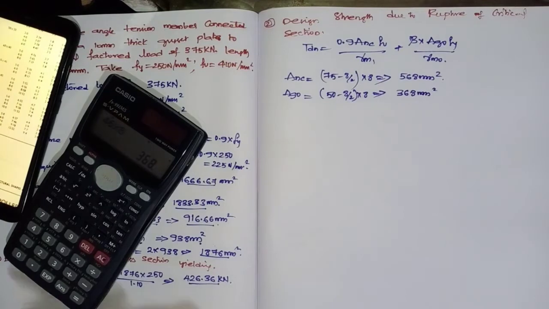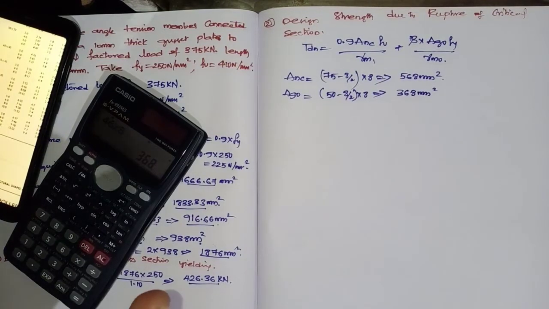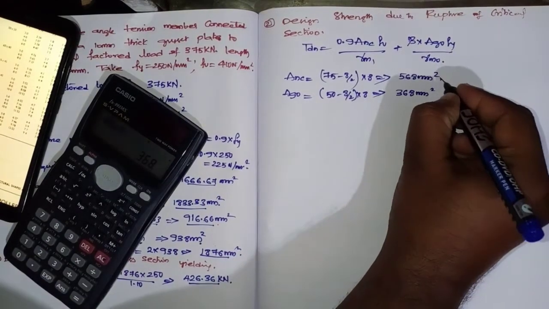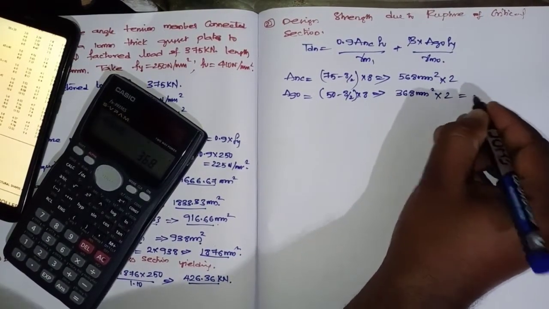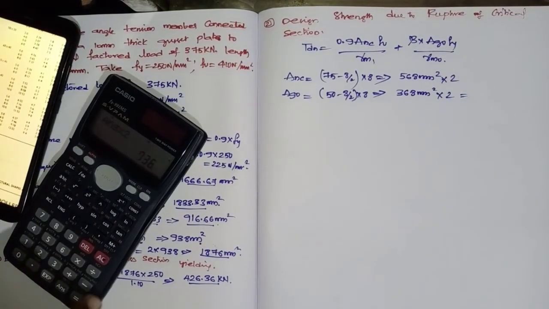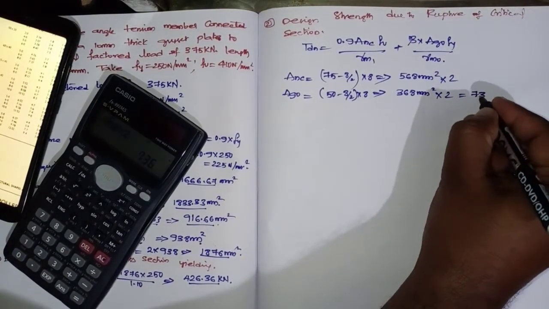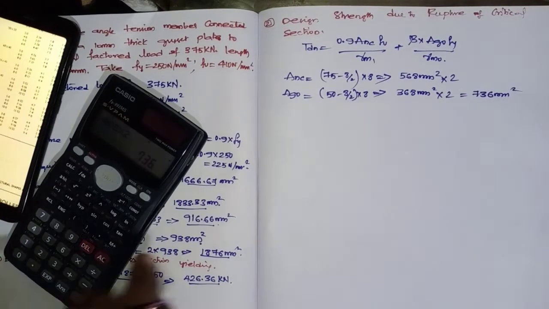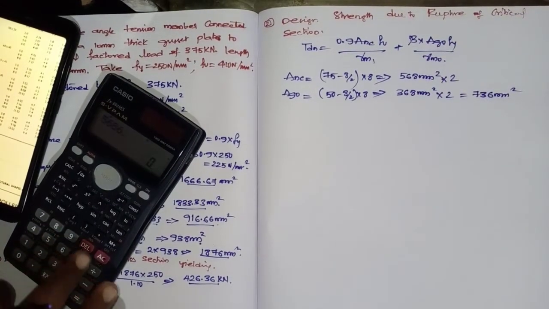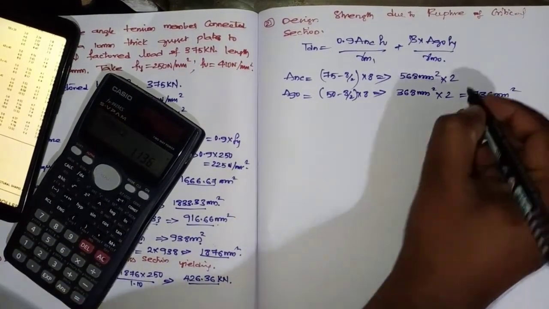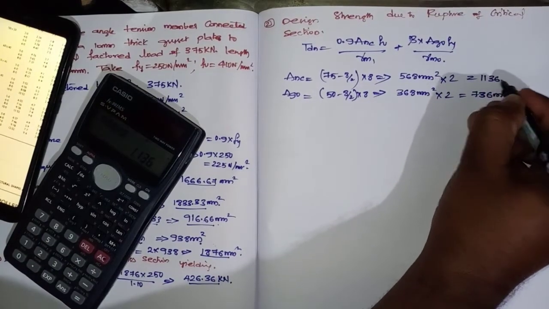But see here, this is the area for single angles. But we are designing for double angles. So into 2. Okay, don't get confused or forget at this step. So 568 into 2. How much you are getting? 1136 mm square.